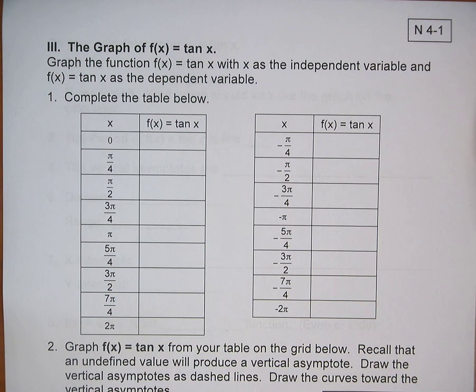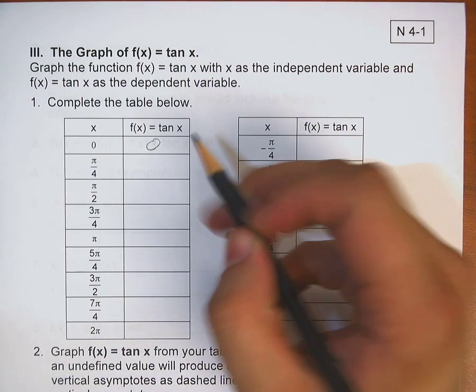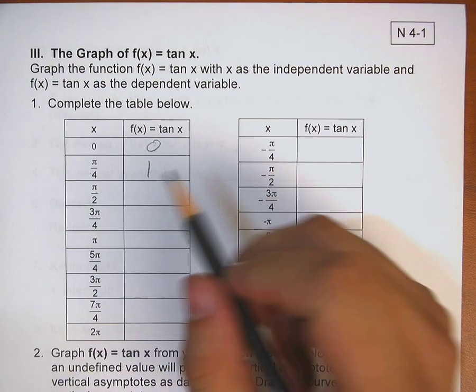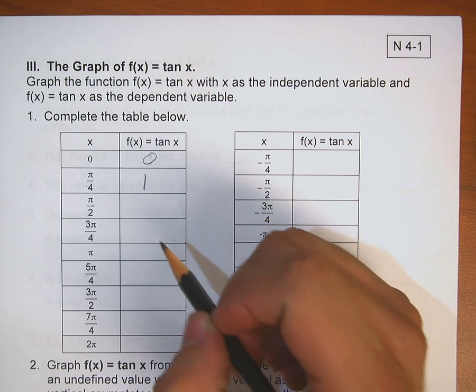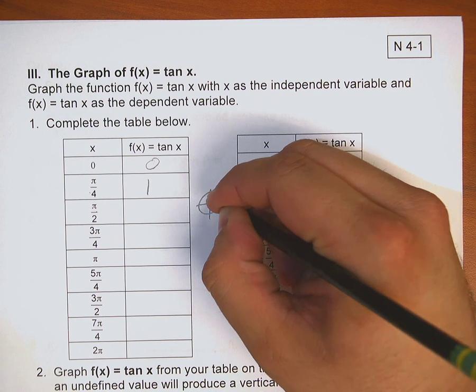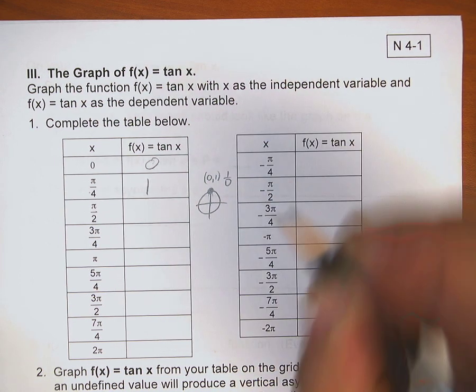Tangent. See if I can get this done in the next 5 minutes. What's the tangent of 0? 0. What's the tangent of pi over 4? 1. What's the tangent of pi over 2? Whoa, Mr. Ballard, hang on a second. Pi over 2 on my unit circle was up here at the point 0, 1. Y over x is 1 over 0.